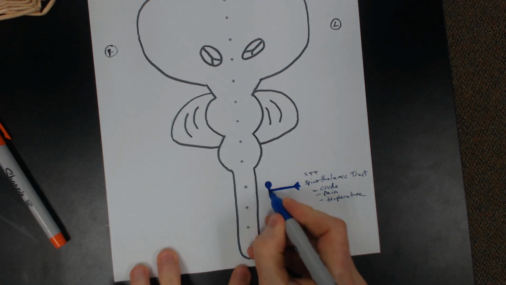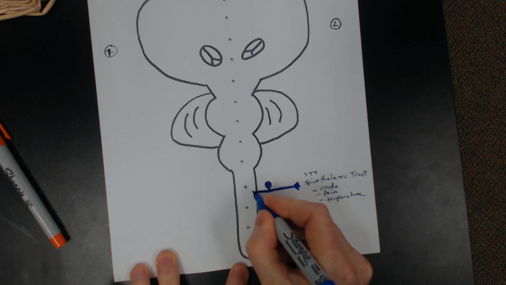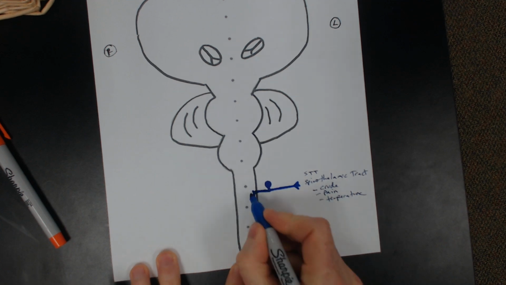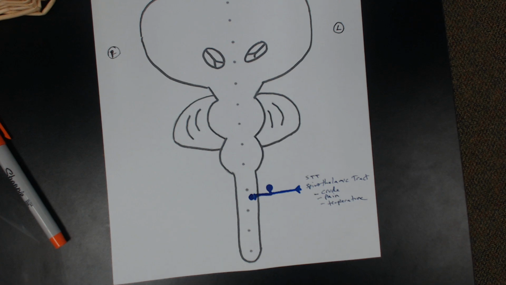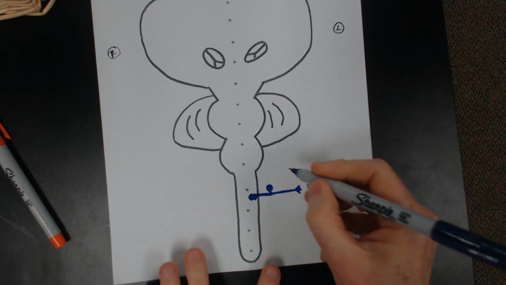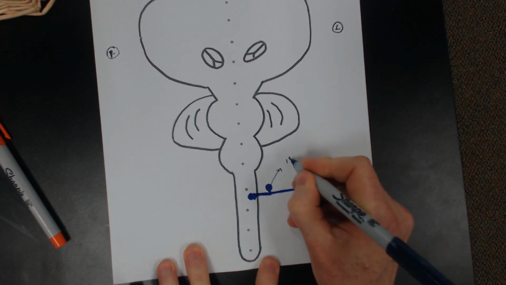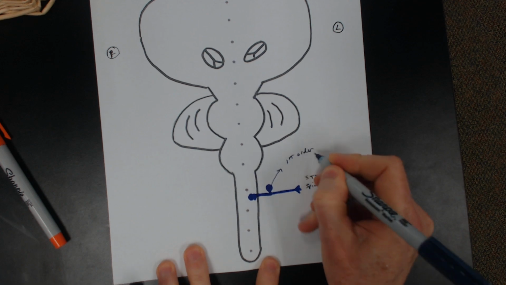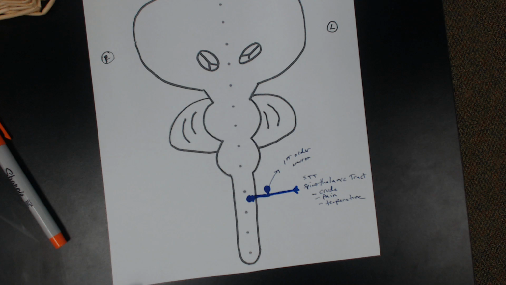Sends out, here's the axon. The axon for the STT is going to synapse immediately with a neuronal cell body that's in the dorsal gray horn. We'll talk about that as time goes on. Okay, but overall, this guy right here, this is our first order neuron.